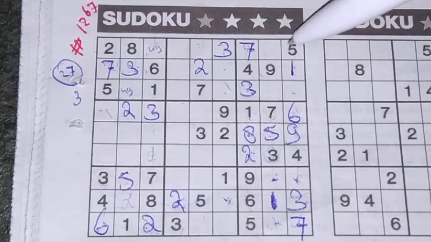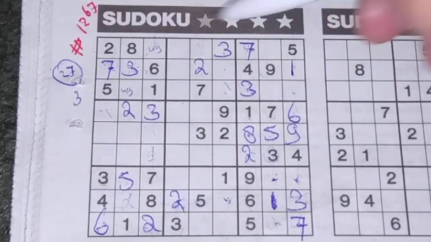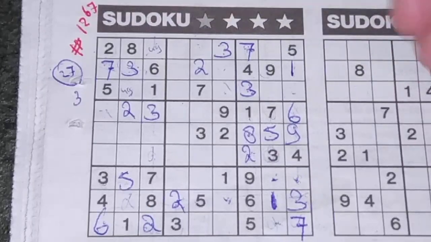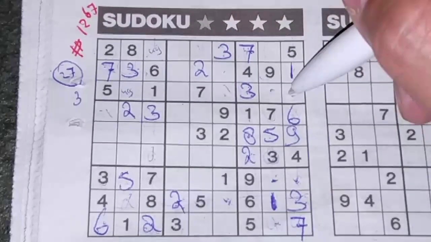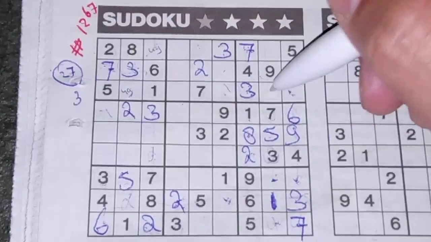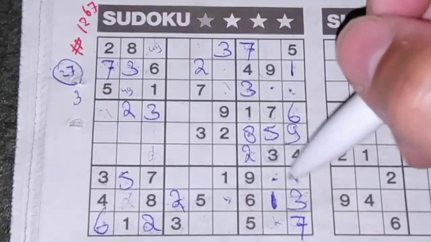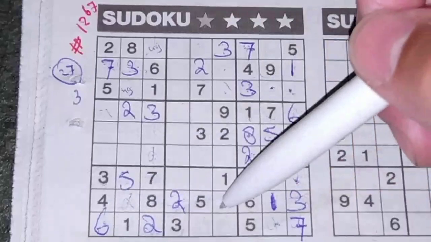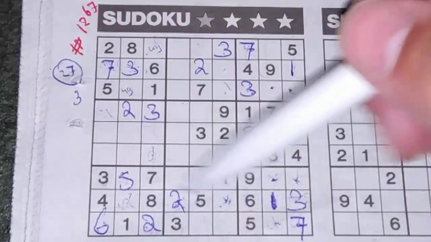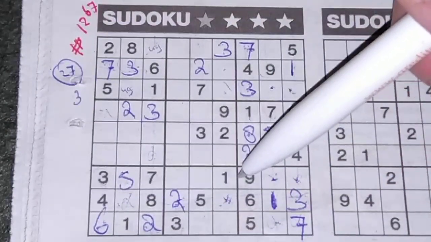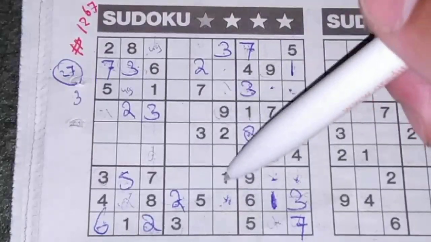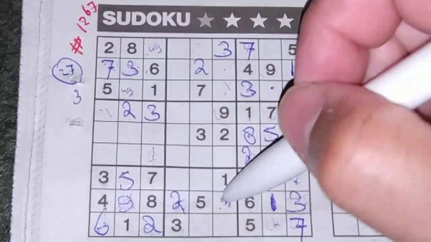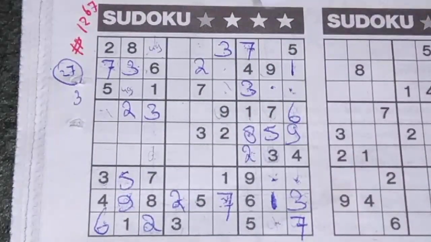3 missing numbers, the 2 is missing. I see here 2, no 2 there, so the 2 could be here and could be there. I cannot complete the 2 because we have also here missing the 2, but these two numbers should be the numbers 7 and the 9. We have a 9 here, no 9 there. 9 should be here and the 7 goes there.